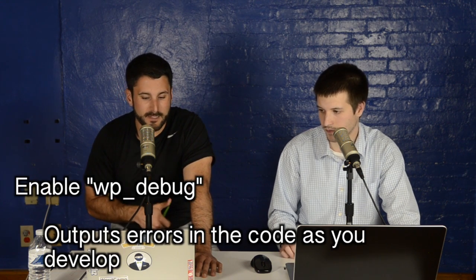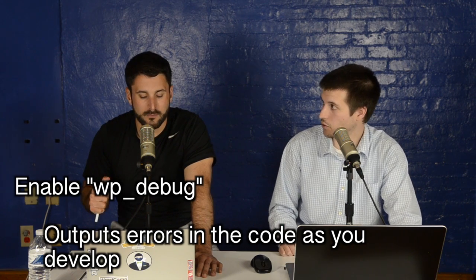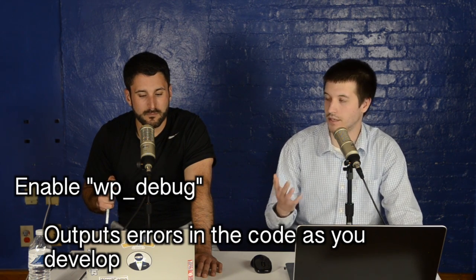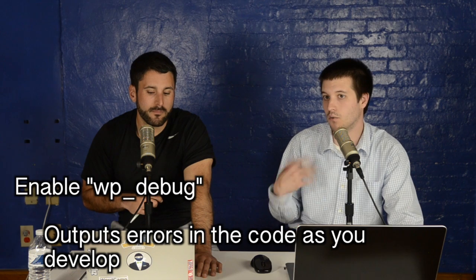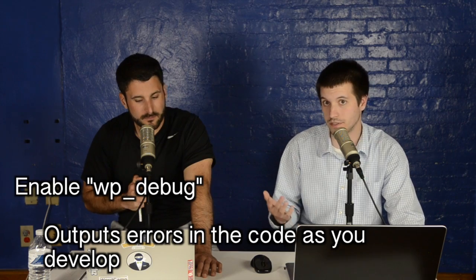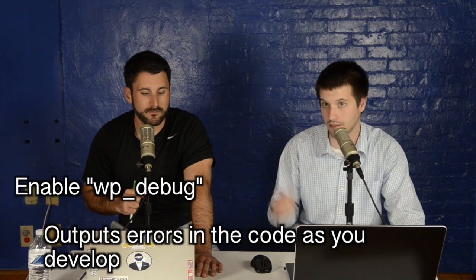First one up being WP debug. What is that all about? That's the one that we use here, I think, most often at the studio. By default, WordPress doesn't output any errors on the screen. When you're developing, it's a good idea to enable this. That way you can see errors or warnings that you may not have even known existed. If you do enable it, you'll see those errors right on the screen if they are appearing.